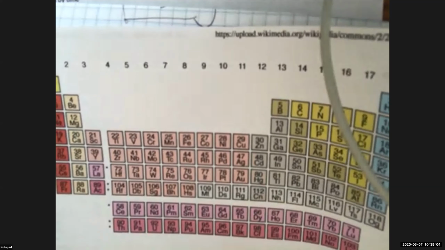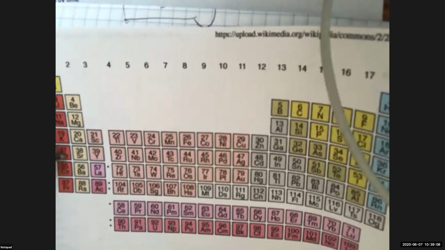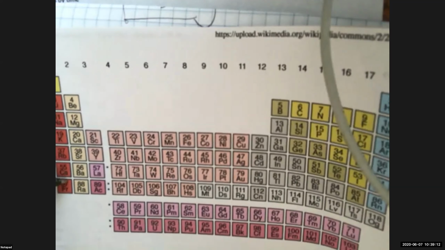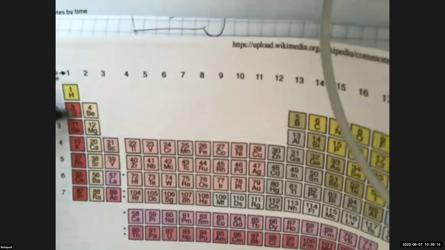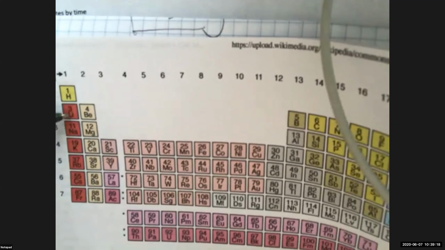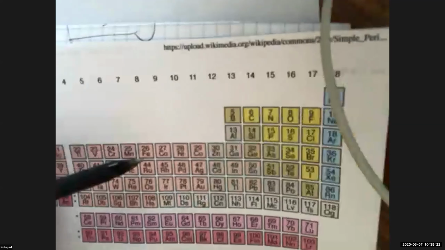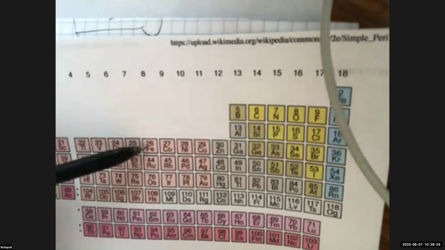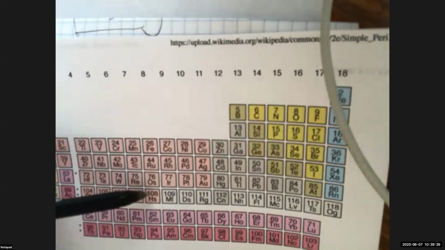The elements in the same column, remember, have similar properties. So lithium, sodium, potassium, rubidium over here on the left side, the alkali metals, are going to have similar reactivities. But the reactivity of the alkali metals is going to be widely different from the reactivity of the iron family of metals here in the transition metals.